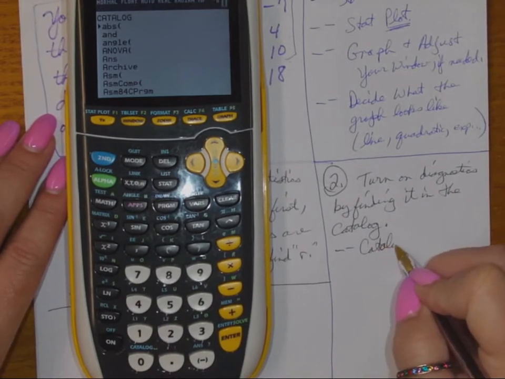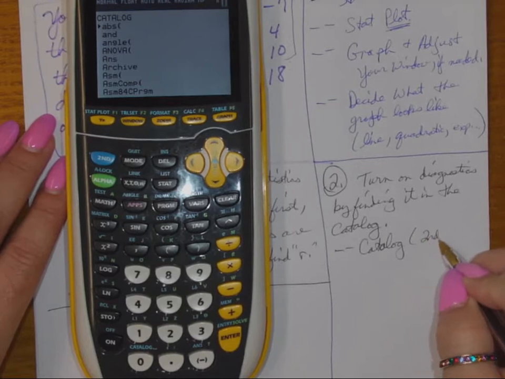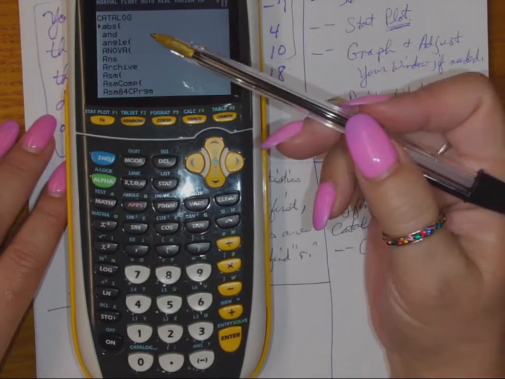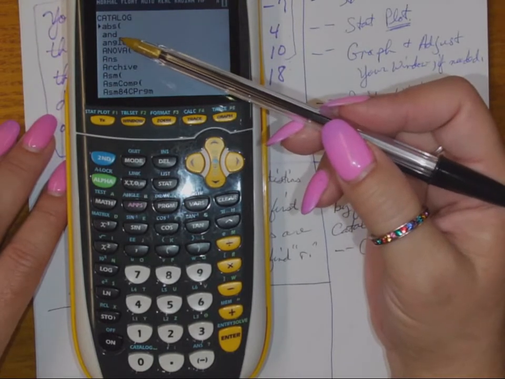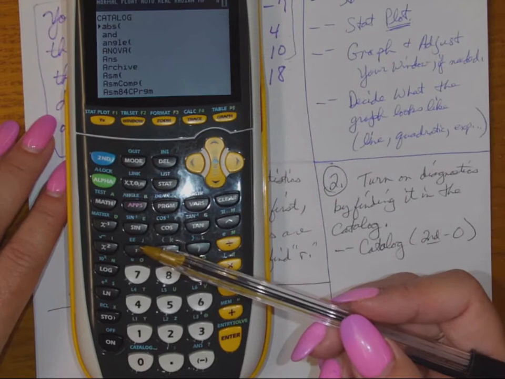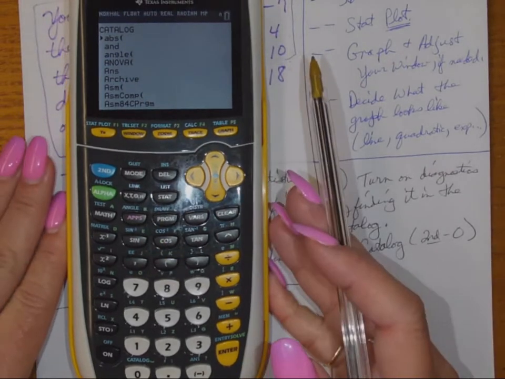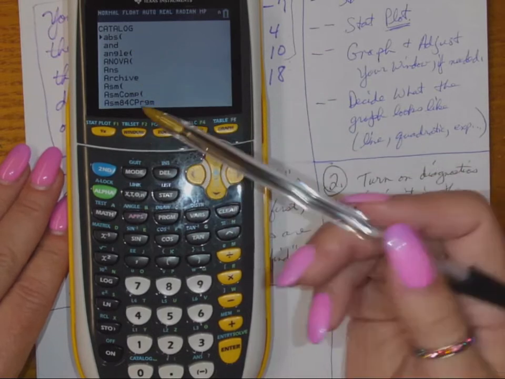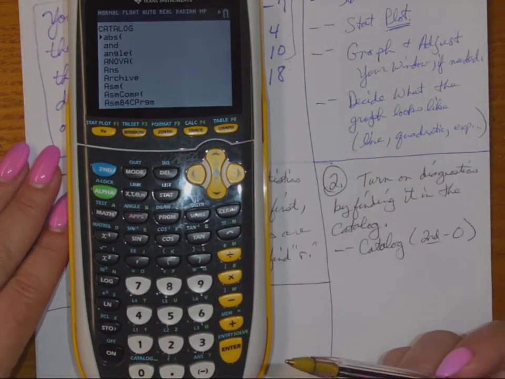Catalog. Okay. So then I see, oh, it's alphabetical, absolute value, and angle, ANOVA, different things like that. So the nice thing is that your calculator should have already turned on, because we're in this alphabetical list, the alphabet keys.